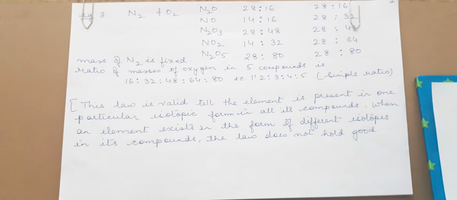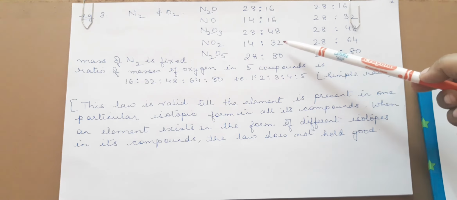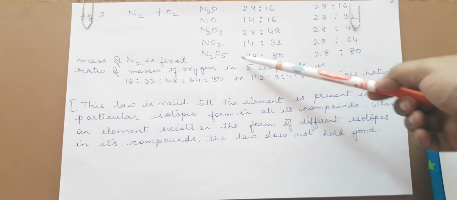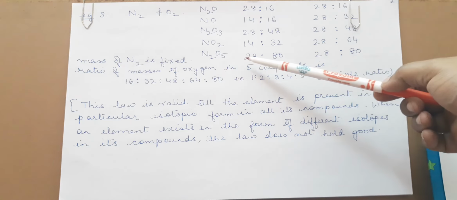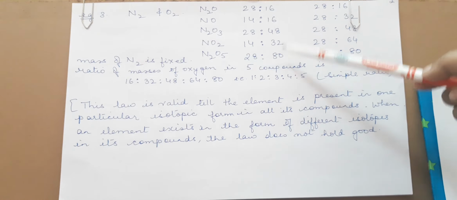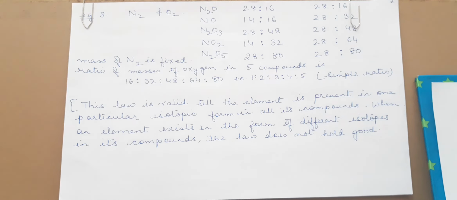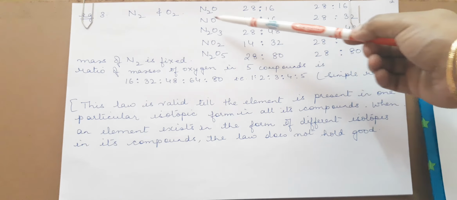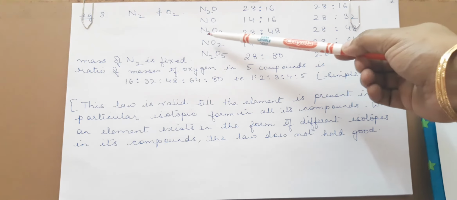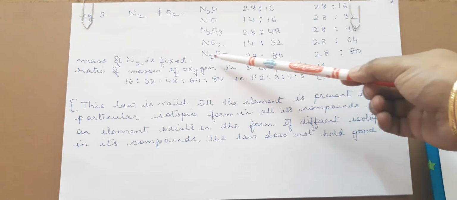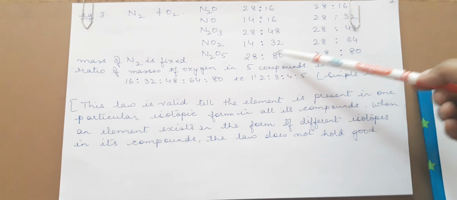In NO2, the ratio would be 14:32 because 2 oxygen now. And in N2O5, 2 for nitrogen, that means 2 into 14, 28, and 5 into 16, that is 80. So these are the ratios of their masses. N2O, 28:16. NO, 14:16. N2O3, 28:48. NO2, 14:32. And N2O5, 28:80.